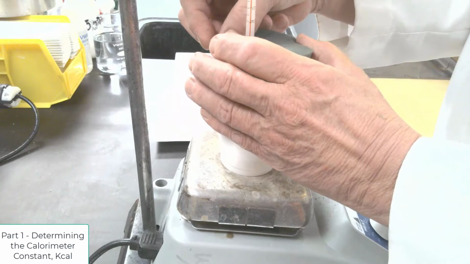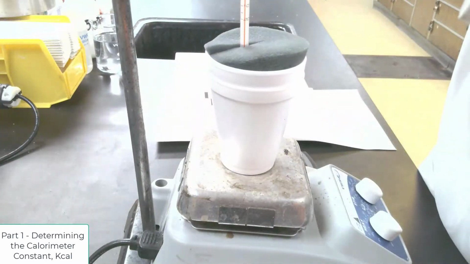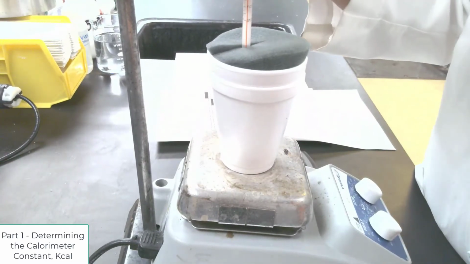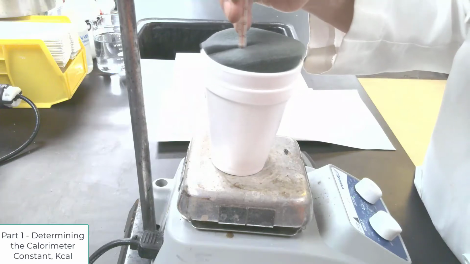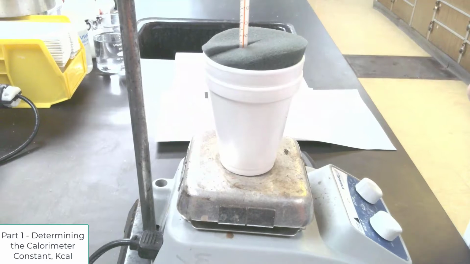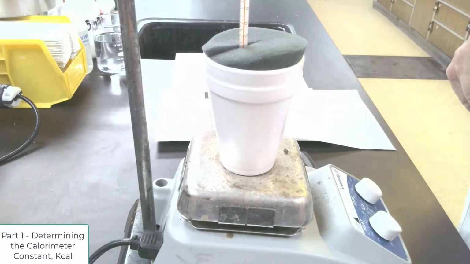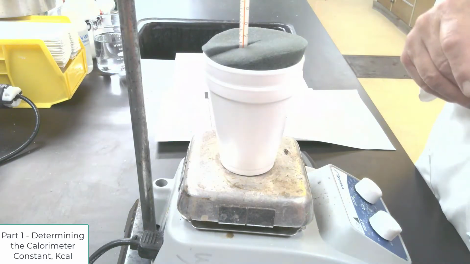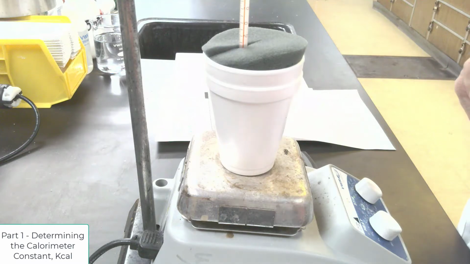This is to minimize energy loss. Lower my thermometer into the liquid, and then monitor the temperature every 30 seconds until I see a peak and it starts declining. And that's how I determine my calorimeter constant. So some experiments ask you to do this, some don't.